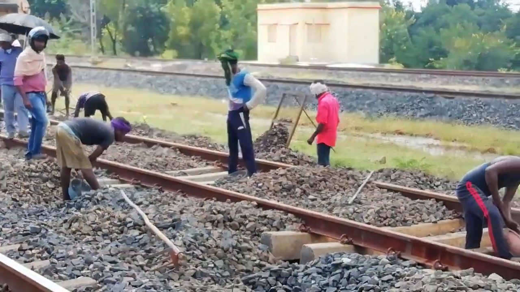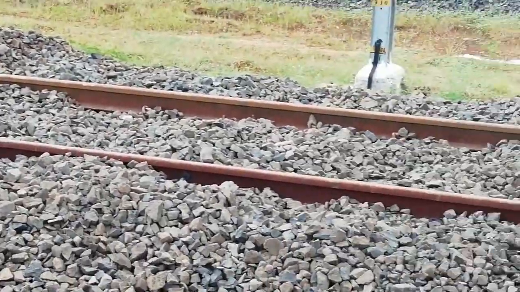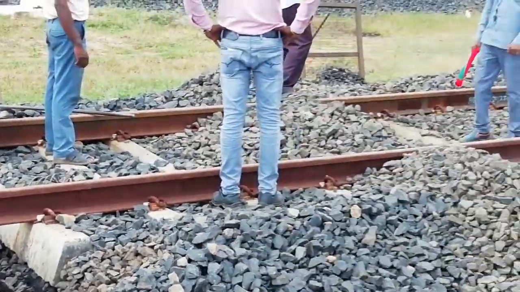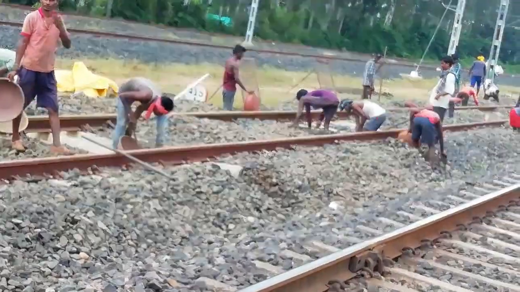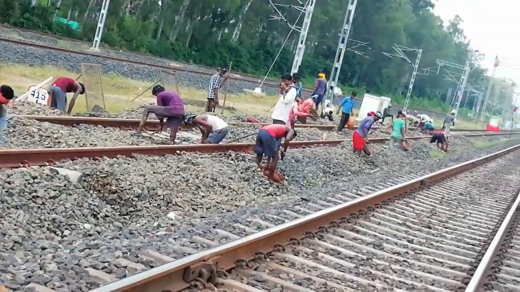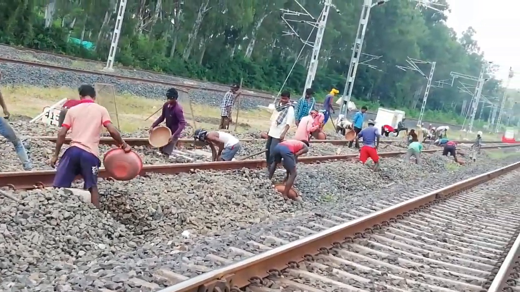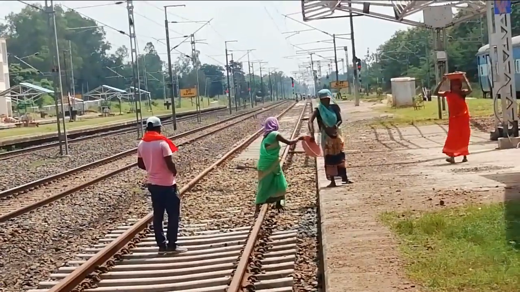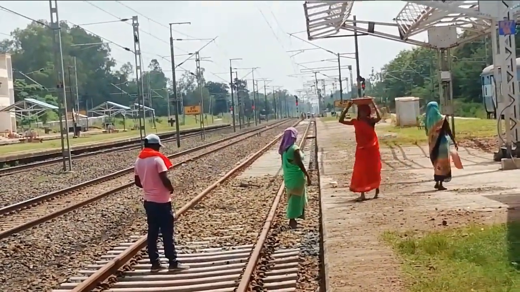It is varying. Most of the places it is 300 mm. So that means the track shall be lifted up by another 100 to 120 mm. So this clean ballast cushion will come to 350 mm.